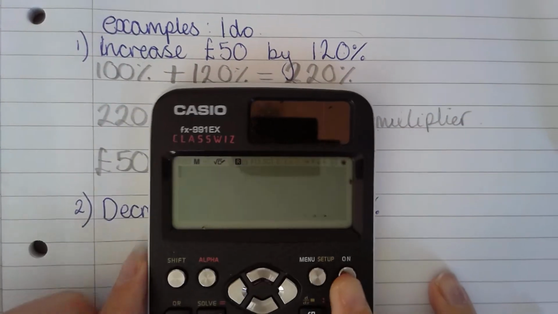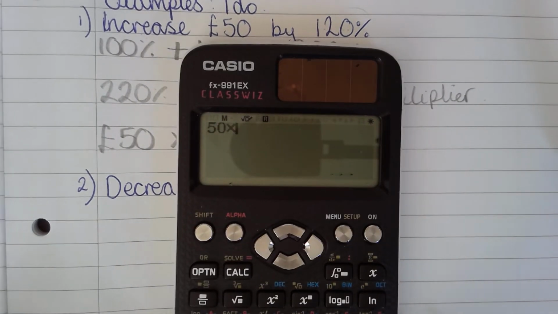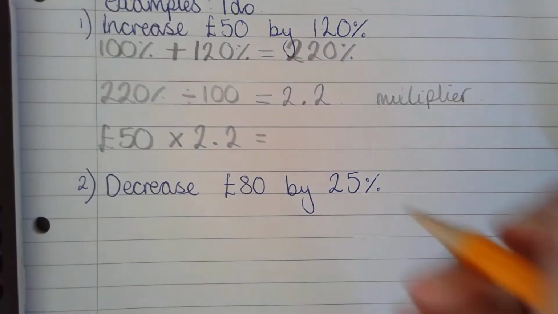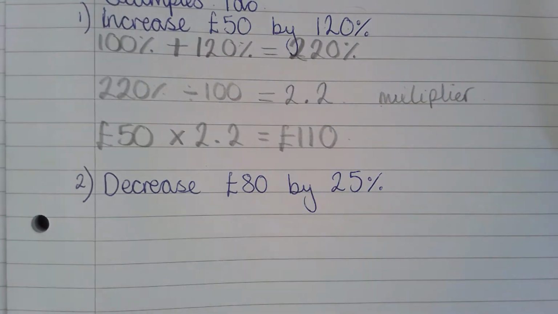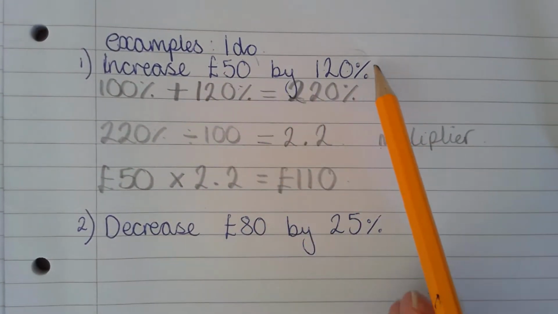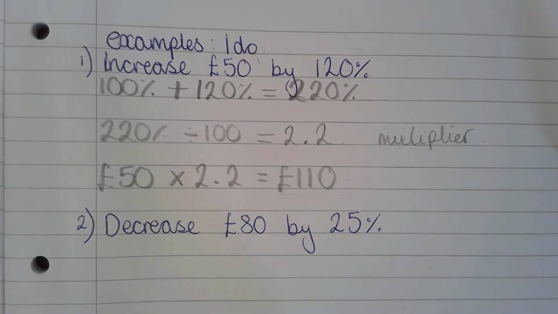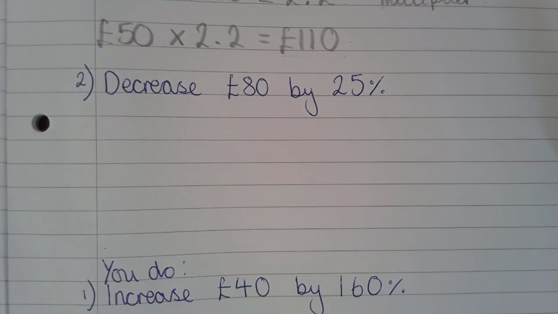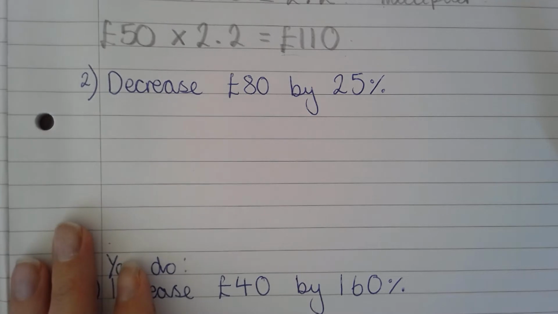You can use your calculator for this part, that's not a problem. So you've got 50 times 2.2, and we can see it's 110. Don't forget your units, so 110 pounds. So if we increase £50 by 120%, our answer is £110. Okay. The next example says decrease £80 by 25%.